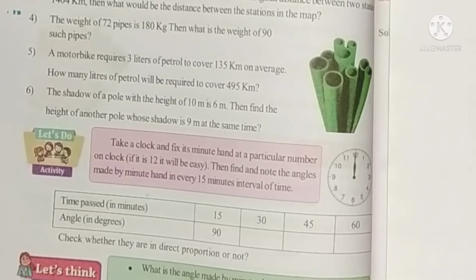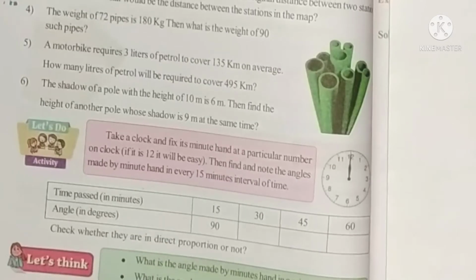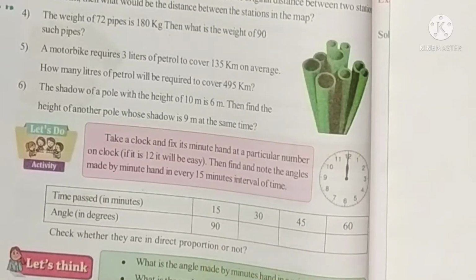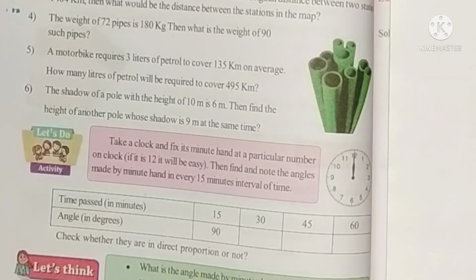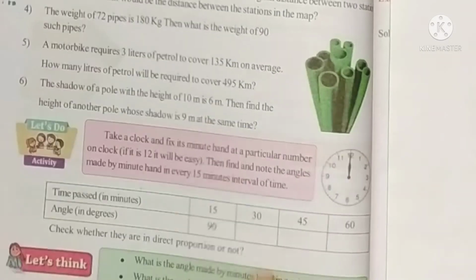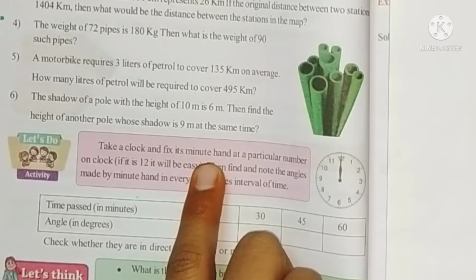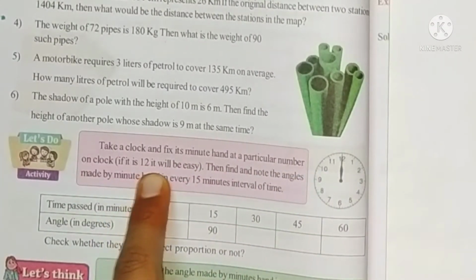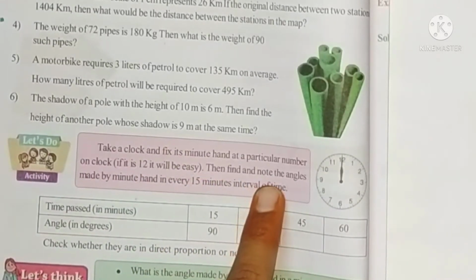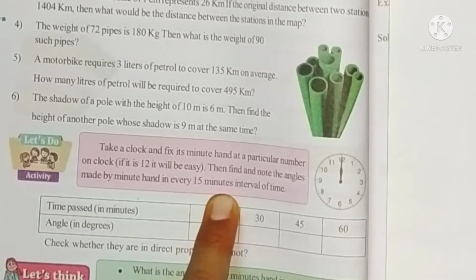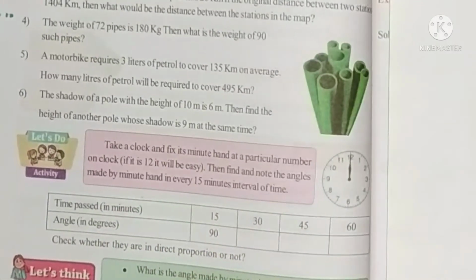Today in this video we are going to learn exercise 7.3 problems. Before that exercise we have a Let's Think section, and one activity is also there. In this activity they are asking: take a clock and fix its minute hand at a particular number on the clock. If it is 12, it will be easy. Then find and note the angles made by the minute hand in every 15 minutes interval of time.